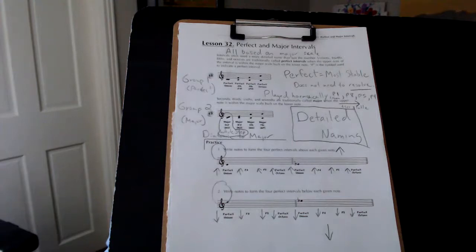C to E is a major third. Now the sixth is the next one. C to A, we found out is a sixth last chapter, but more descriptively, it is a major sixth in the major scale. And then a major seventh would be C to B. Those intervals are considered major.